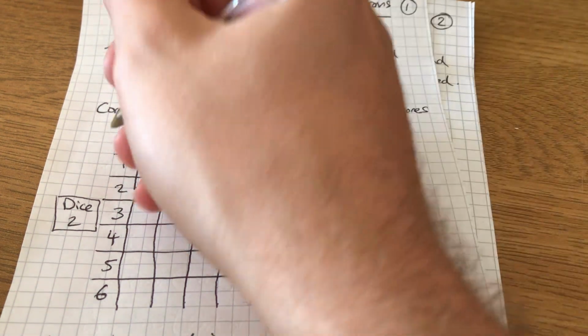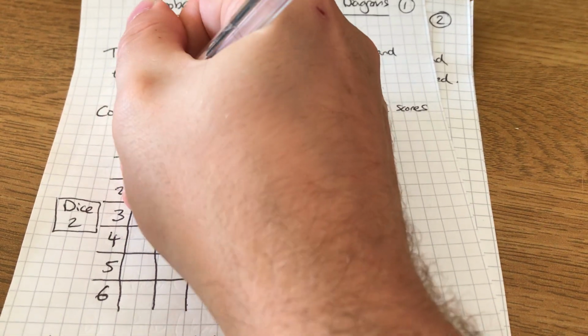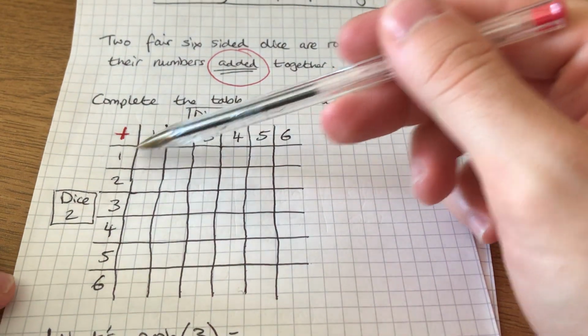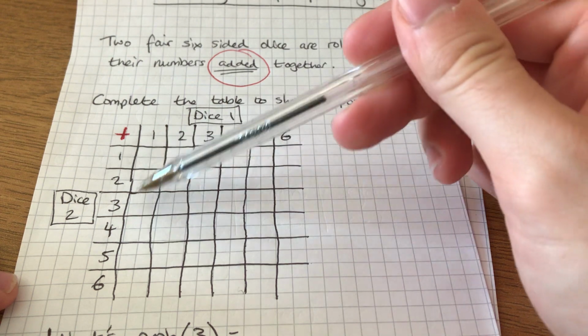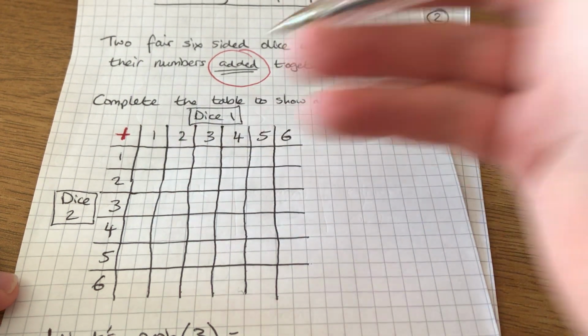But I'm going to write in this bit here a little add, because obviously we might get into a habit of thinking these are times, like a times table. It almost looks like an old school times table grid, doesn't it? But it is add. We should be adding all these numbers together.